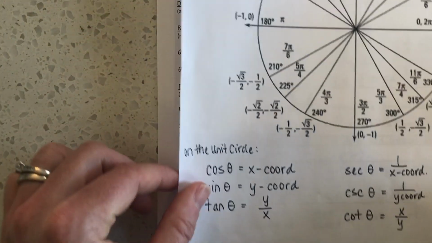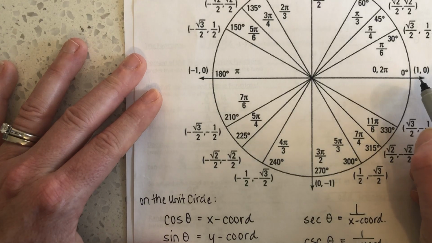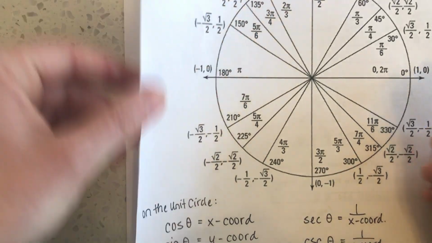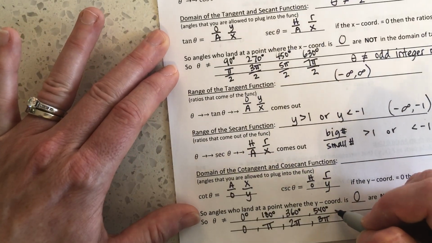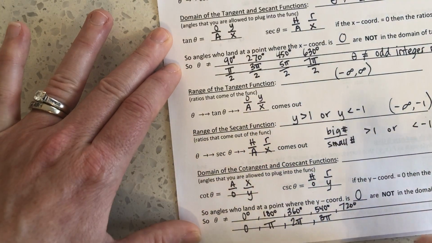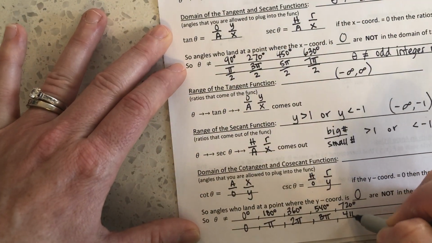If I go around again, starting at 540, I go another 180 degrees, now I'm back at a y coordinate of 0, so it's out. 720 degrees is out. Well, 720 degrees is 2 complete rotations, so that's 4 pi. 4 pi is out.